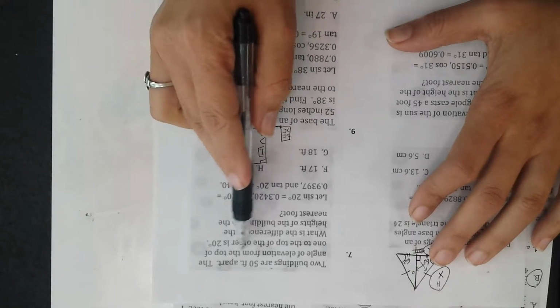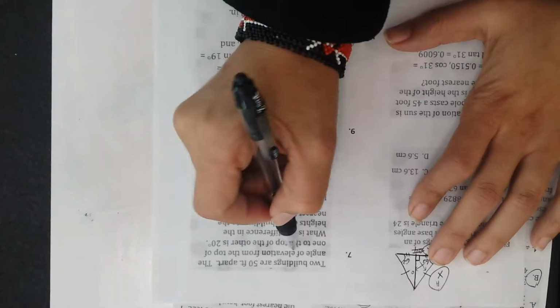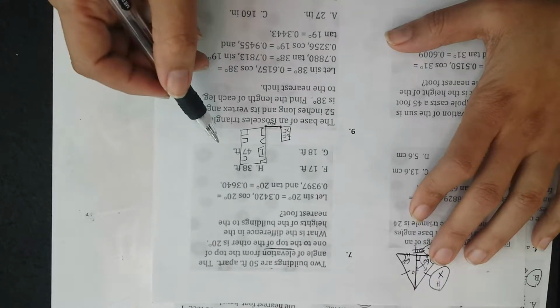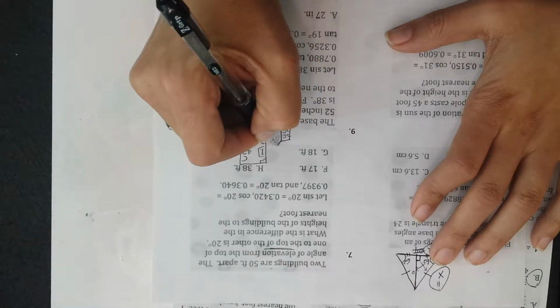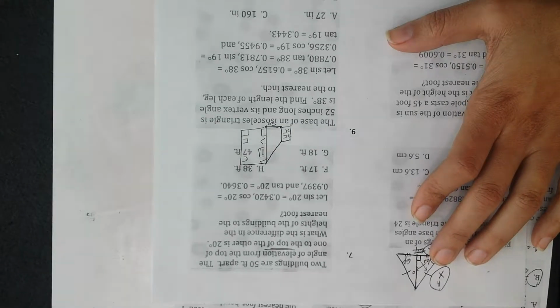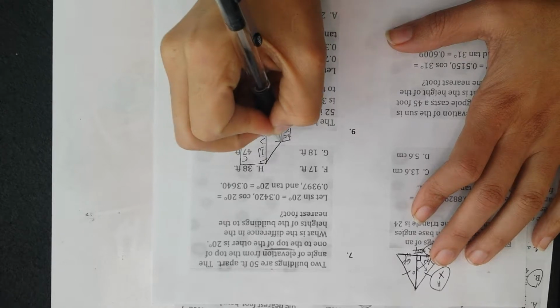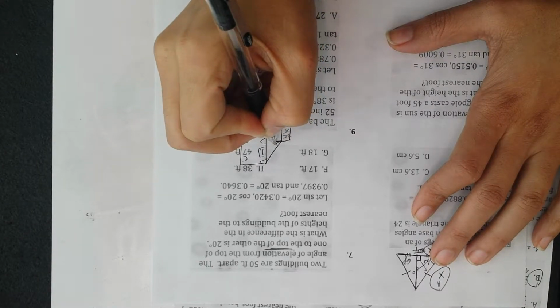Okay, the angle of elevation, so elevation means what? Going up. So the angle of elevation from the top of one to the top of the other is 20. So angle of elevation has to be made with the horizontal. So this is 20.